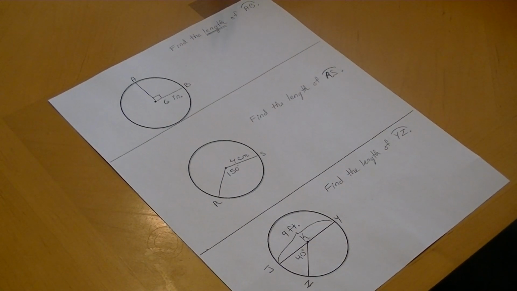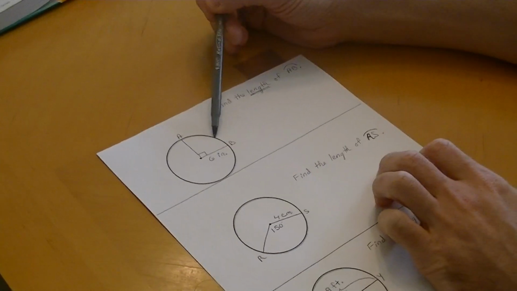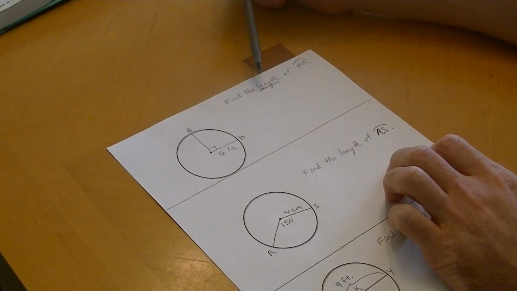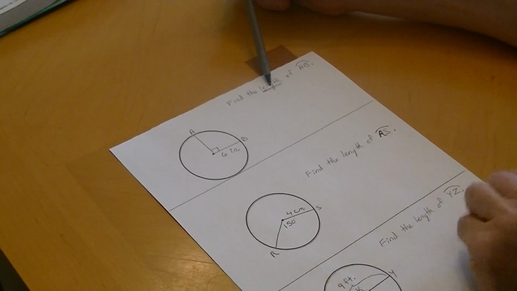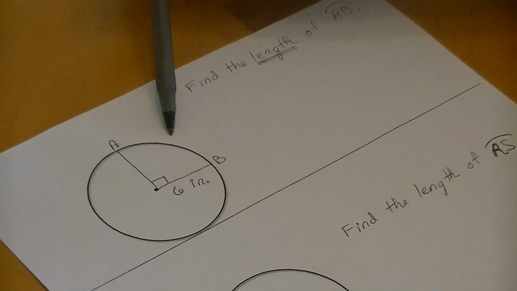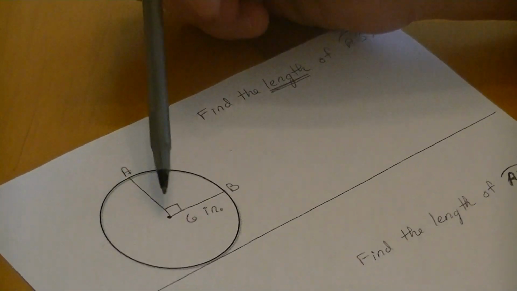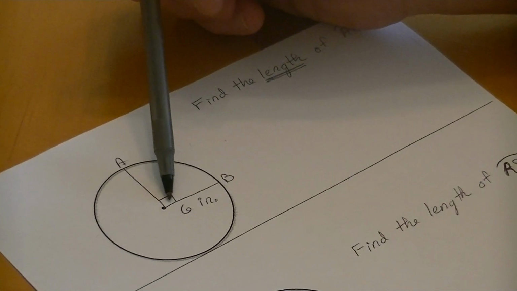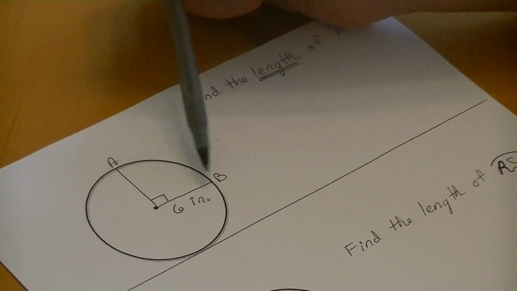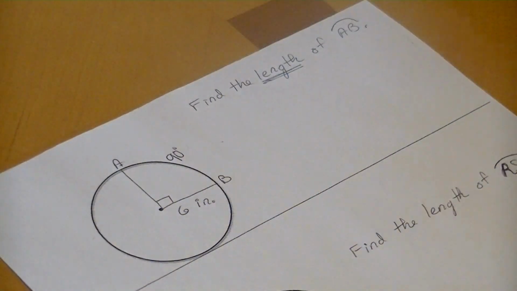So today we're looking at arcs again, but instead of talking about the measures of the arcs, we're talking about the lengths of the arcs. So the first question is, on this circle, what is the length of arc AB? So the answer is not 90 degrees. 90 degrees, that central angle measure, tells us that the measure of the arc is 90 degrees.